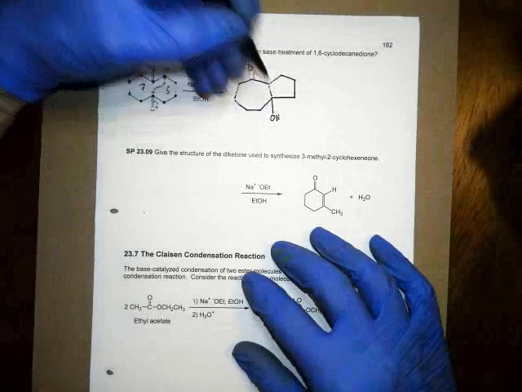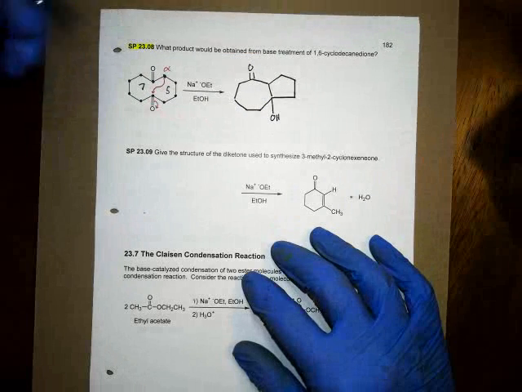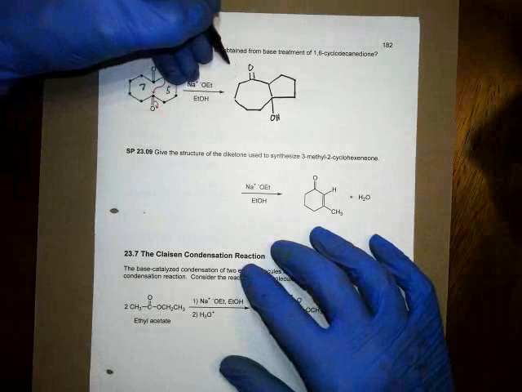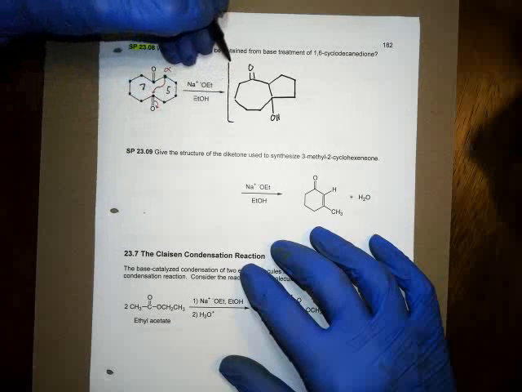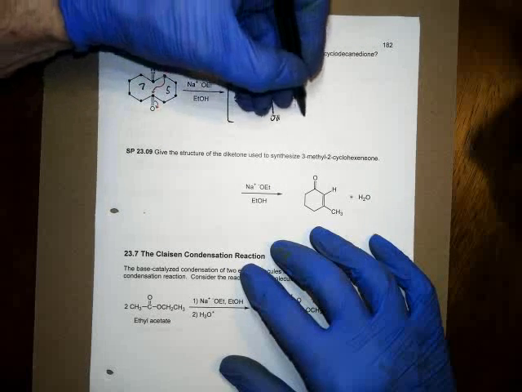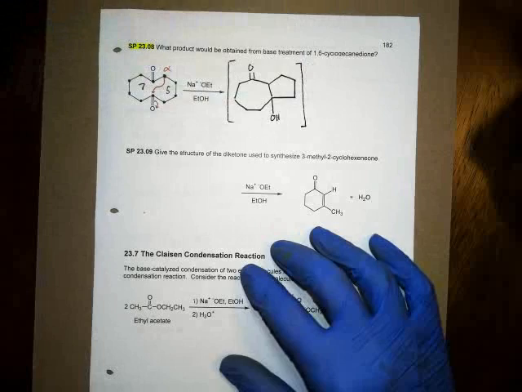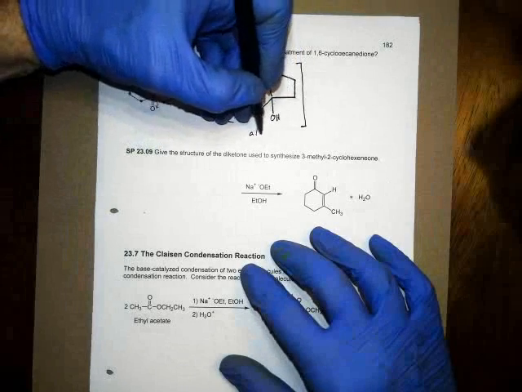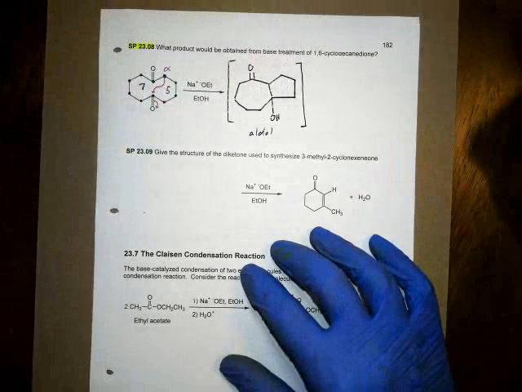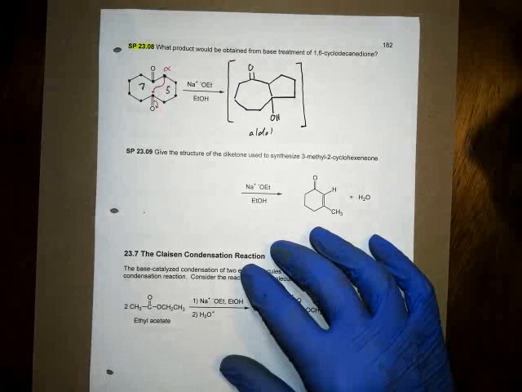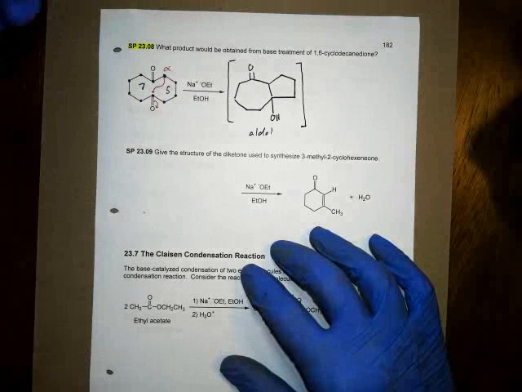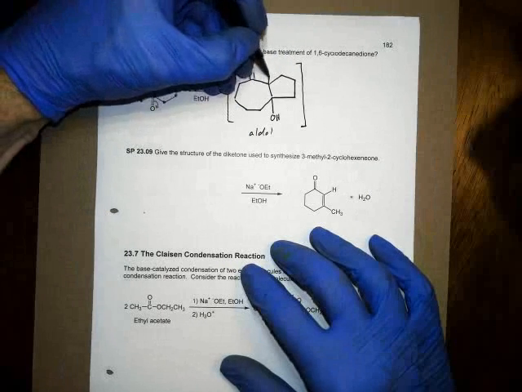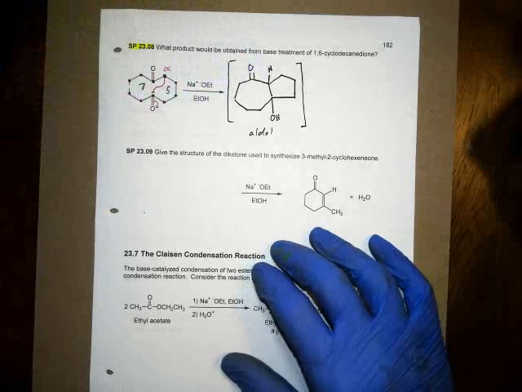All right, and there's your OH. So this would be your aldol, all right? Let me put in square brackets, okay? This is your aldol intermediate. And it has all the same features that all the other aldols would have. Let me put a hydrogen there just so we can make the case.